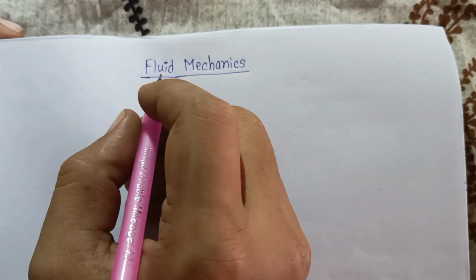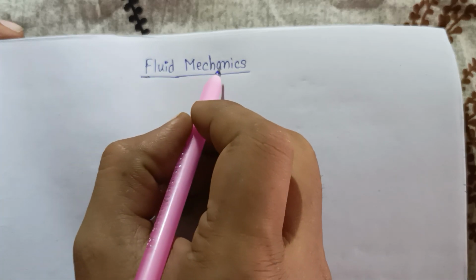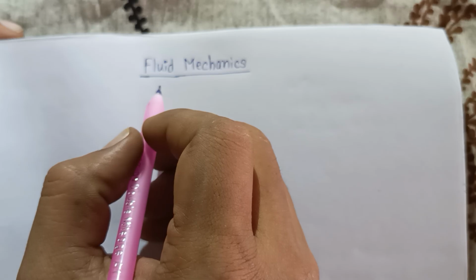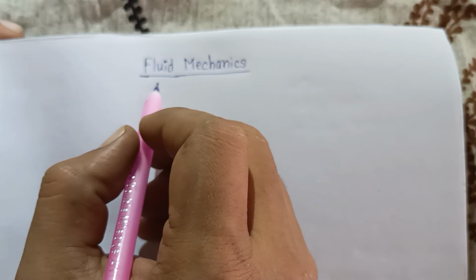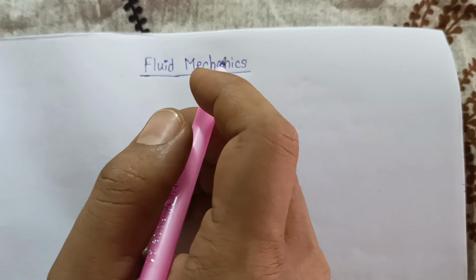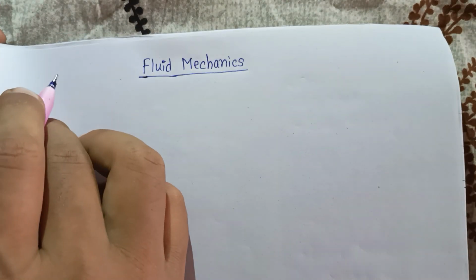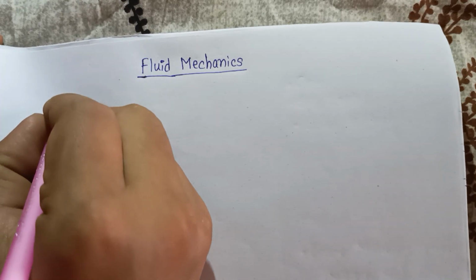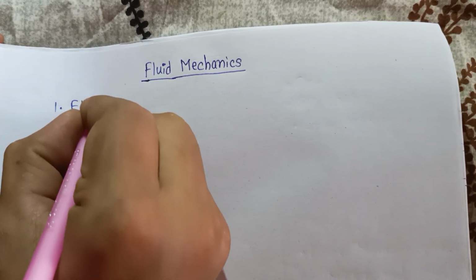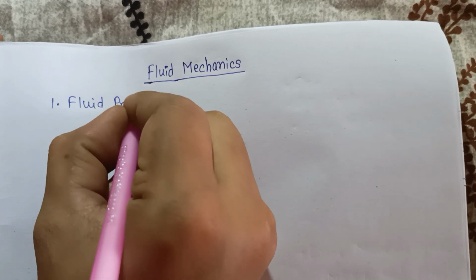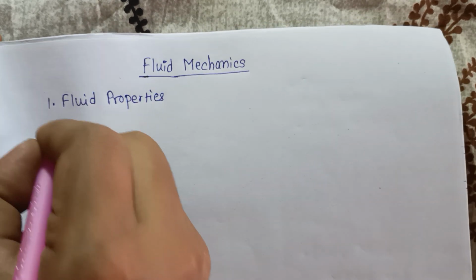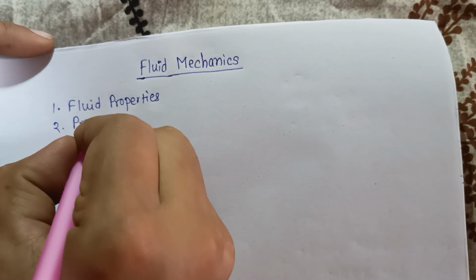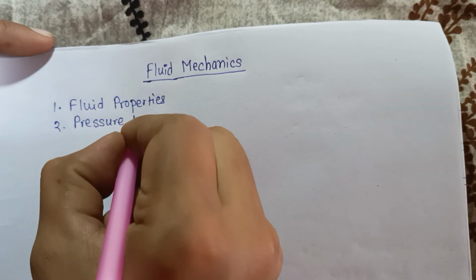Today I am going to start the fluid mechanics subject, which is very important for GATE, ESE, SSC, ISRO, DRDO, BARC and other competitive exams. The chapters are: the first chapter we will cover is fluid properties. Second chapter, pressure measurement.